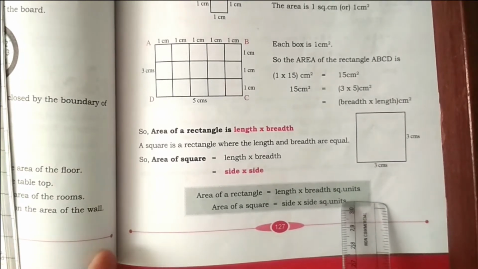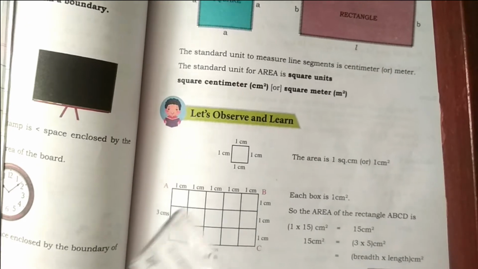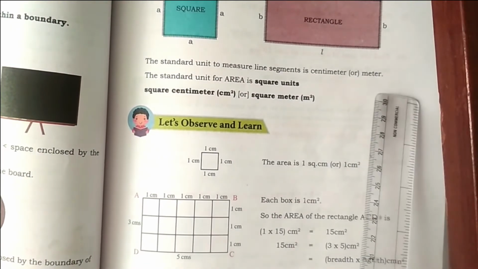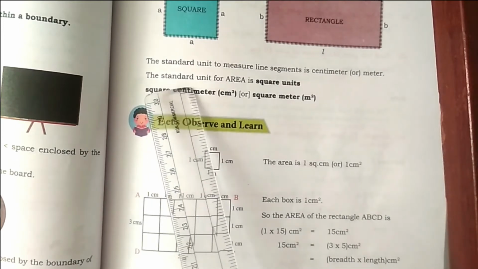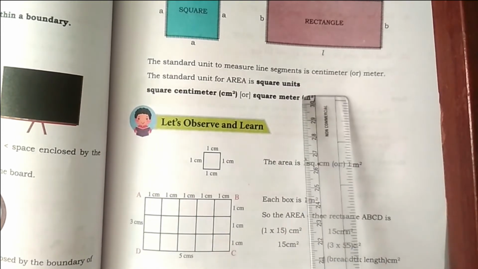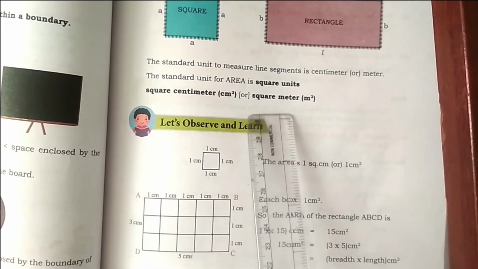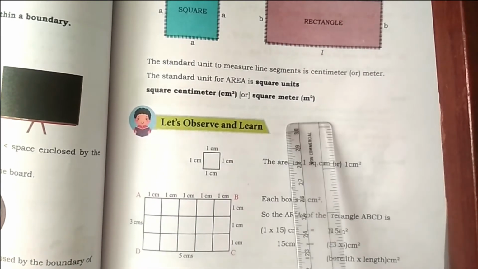And these units, how will we measure? The standard unit to measure a line segment is centimeter or meter. The standard unit for area is square units. So square centimeter, or we can say it as square meter.